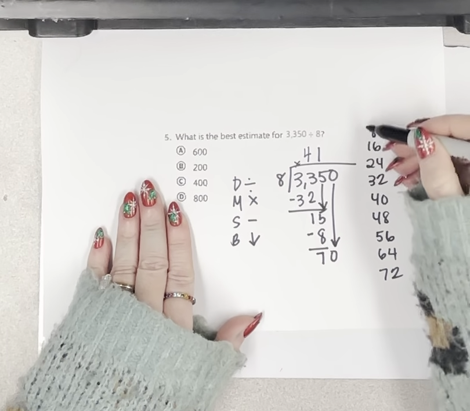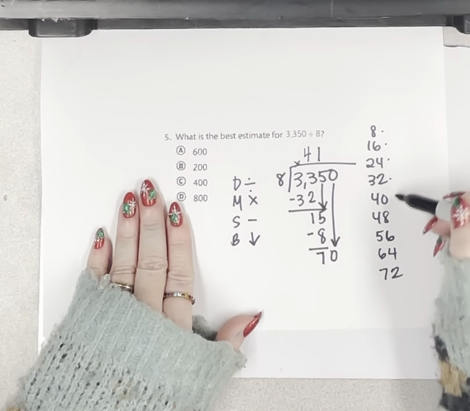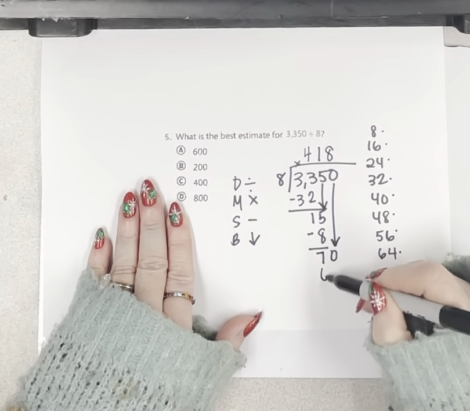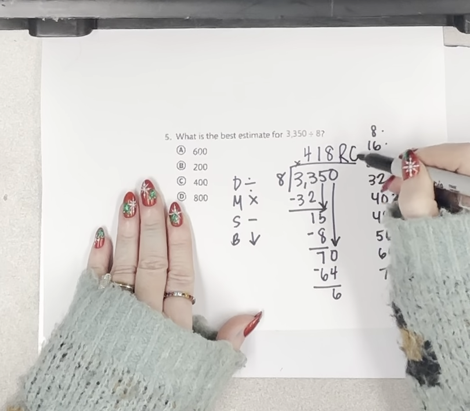Which number is close to 70? 64. 1, 2, 3, 4, 5, 6, 7, 8. 8 times 8 is 64. I subtract and I have a remainder of 6.